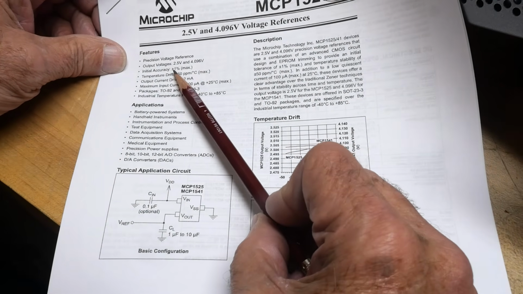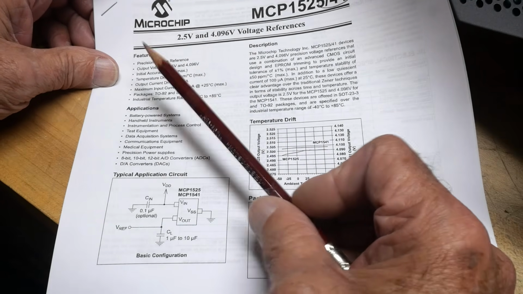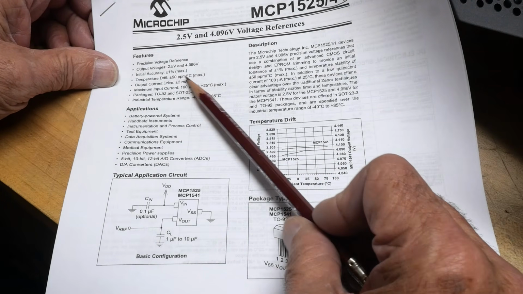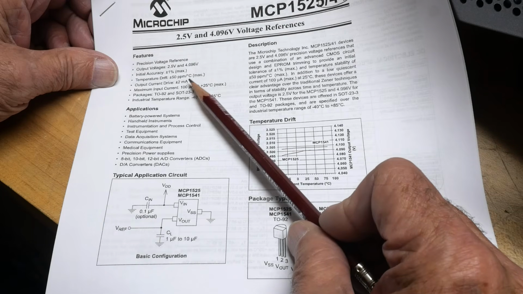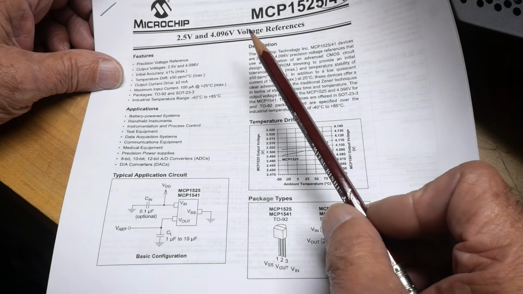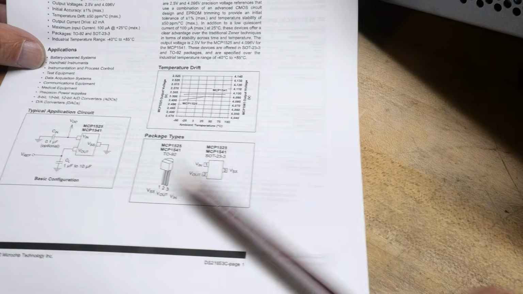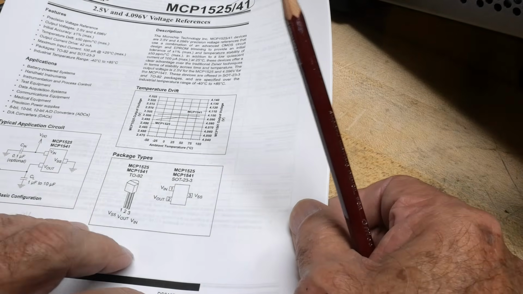The initial accuracy is 1%, so it's going to be that number plus or minus 1%, okay? It's got a 50 ppm per degree C drift. It can output 2 milliamps. It can drive 2 milliamps. And you can either get it in a TO92 or these days, the modern days, you would do surface mount, right?